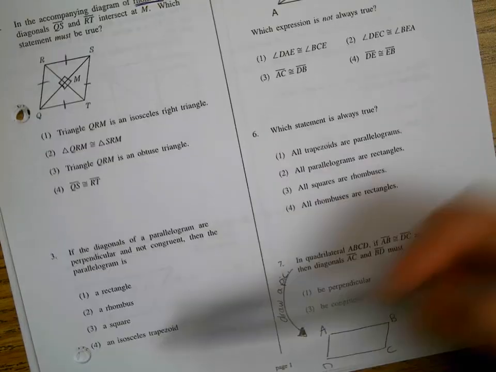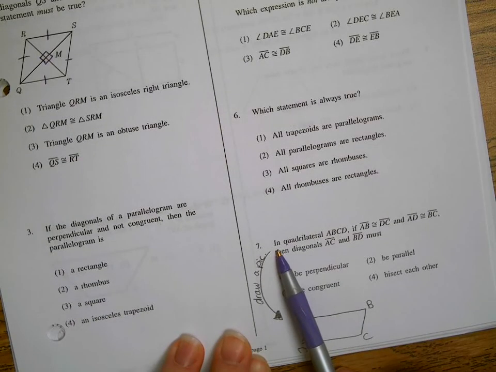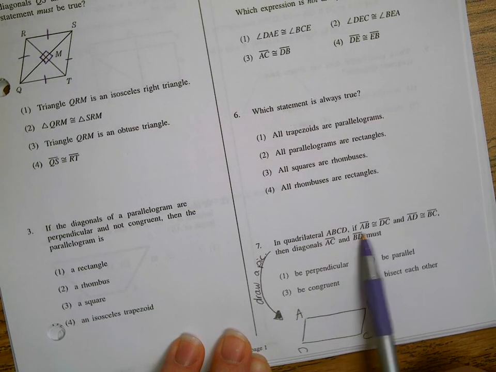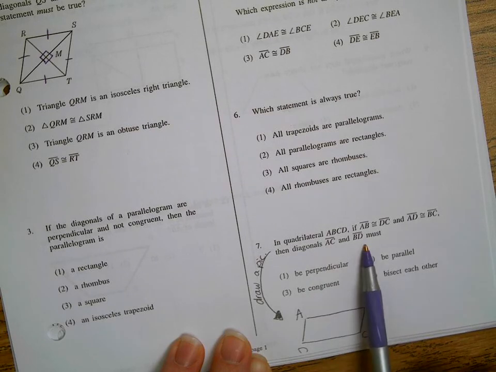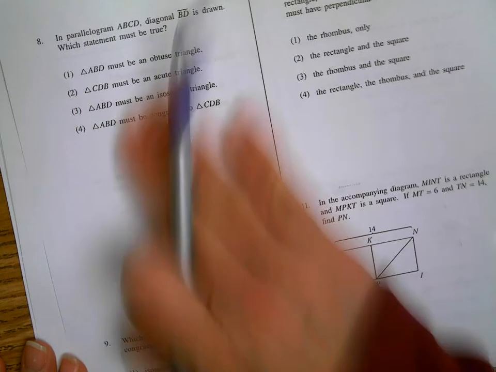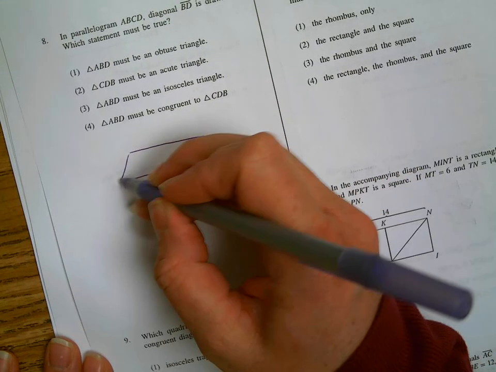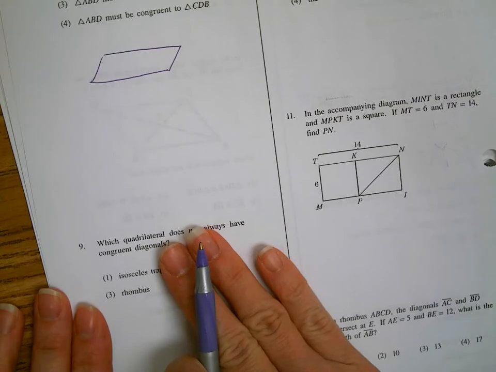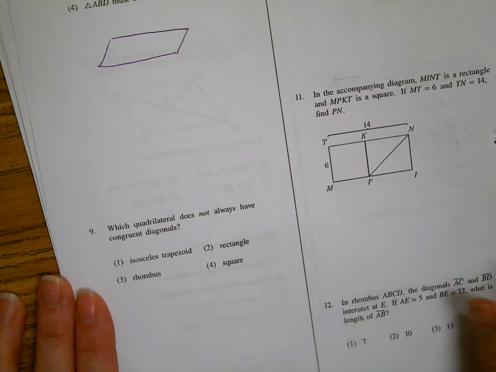Knowing the rules of your shapes, try what you can for 1 through 6 here. Question number 7, draw a picture. Label the picture quadrilateral ABCD. If these parts are equal and those parts are equal, then these diagonals must be something. And I kind of gave you a hint a little bit with the picture I drew there. On the back, at 8, again, it says parallelogram. Draw yourself a parallelogram. Same thing here with number 9. Each choice is a different shape. I would draw them out. Try to help yourself there.